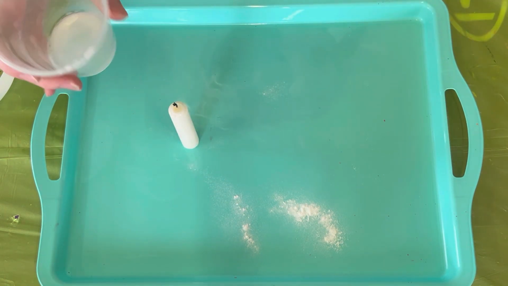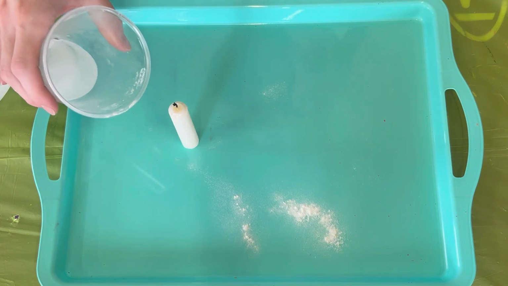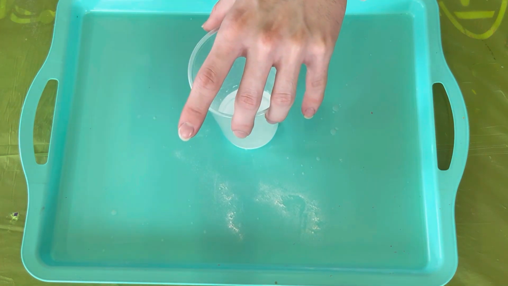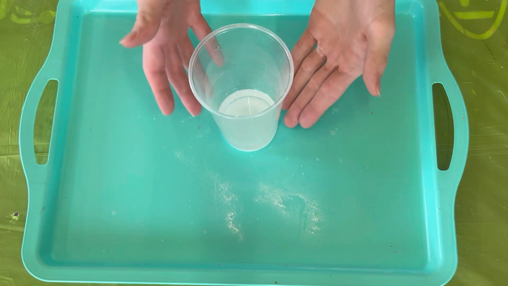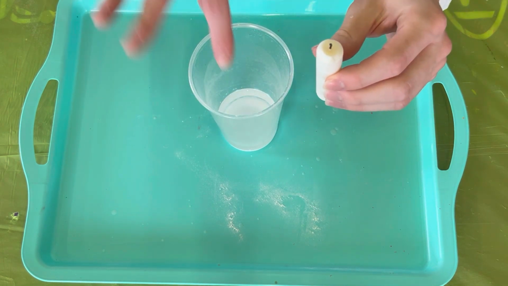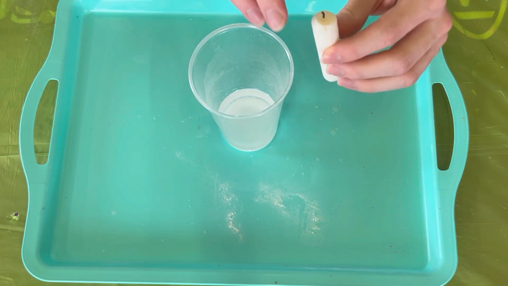Did I put any of the liquid onto the candle? No. With just the air, I put out the candle. So what I did was I mixed some baking soda and vinegar into my cup. They created a carbon dioxide gas which fizzed up and helped put out the fire. The CO2 in here removed the oxygen that my fire needed to keep burning.